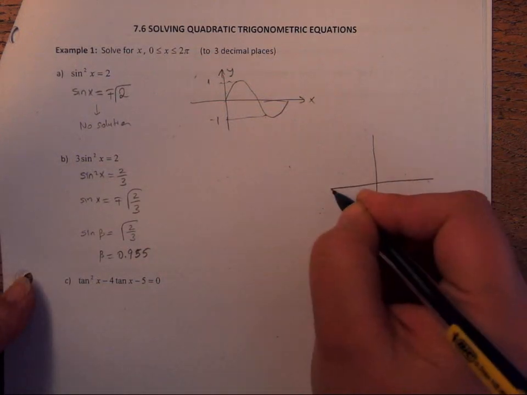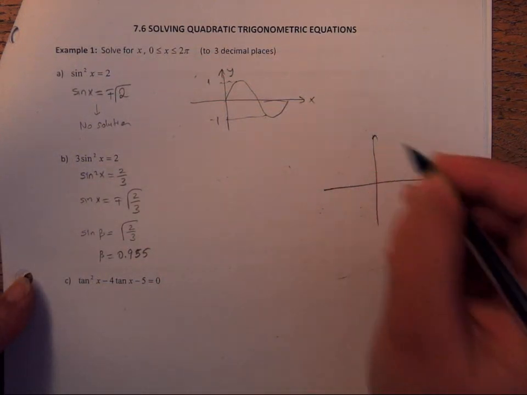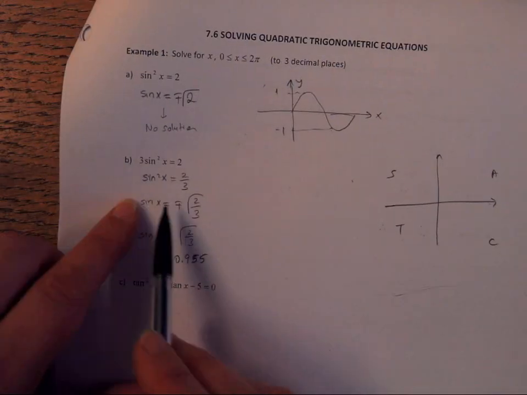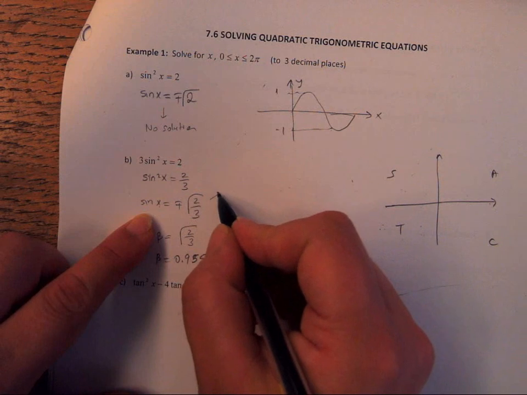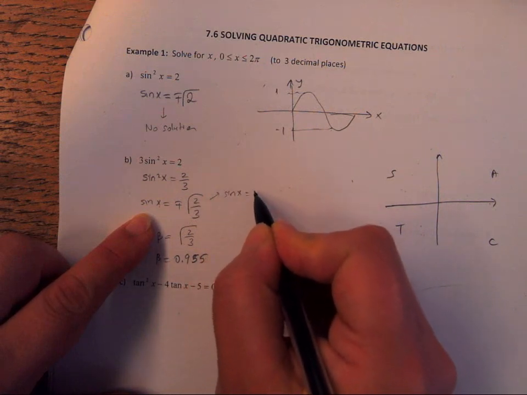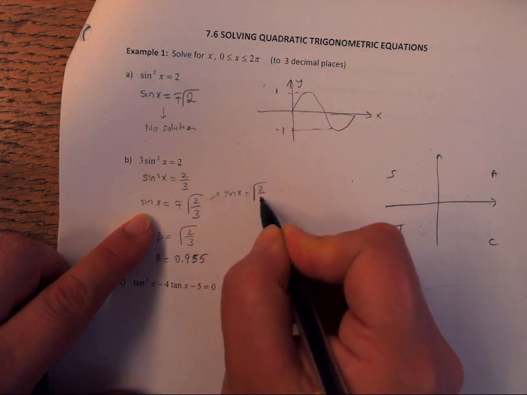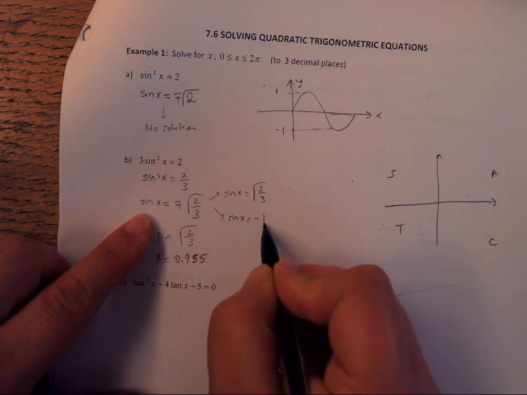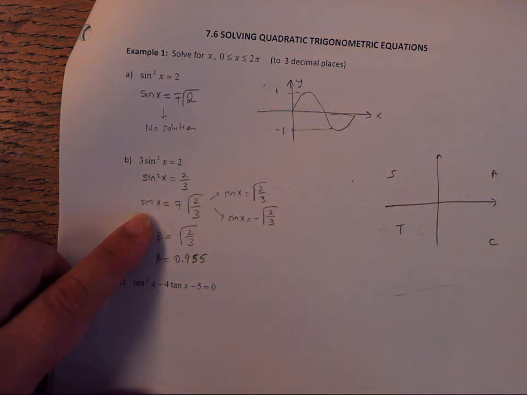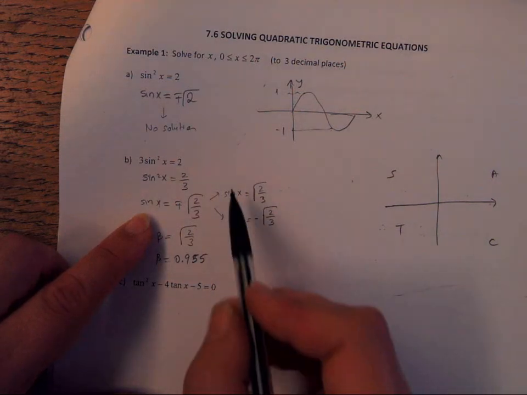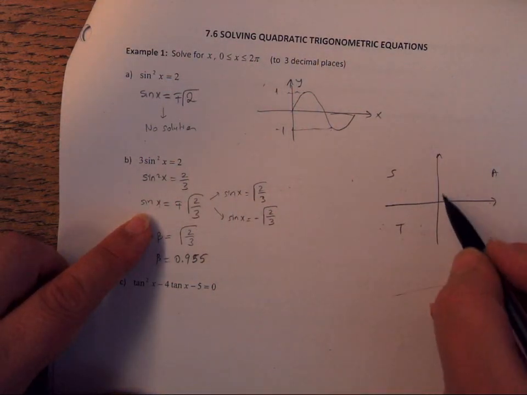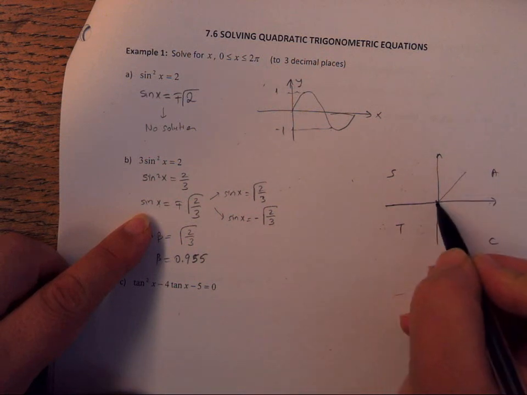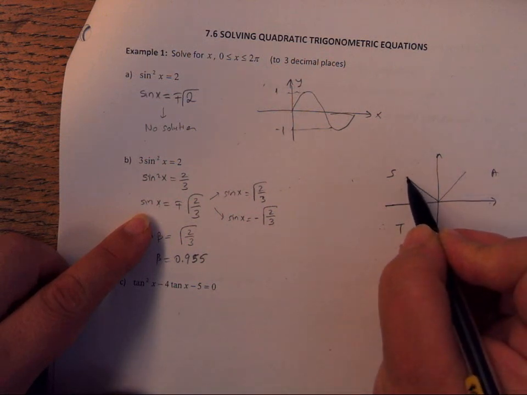Now let's draw our x and y axis and write the CAST. This is telling you that sine x equals positive root 2 over 3 and sine x equals negative root 2 over 3. When sine x is positive, you get the angle in quadrant 1 and 2.